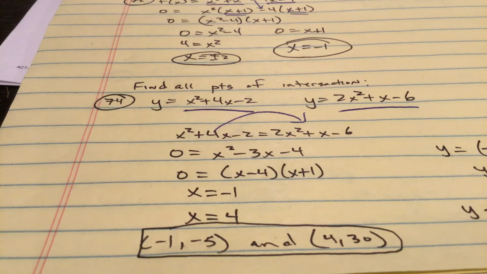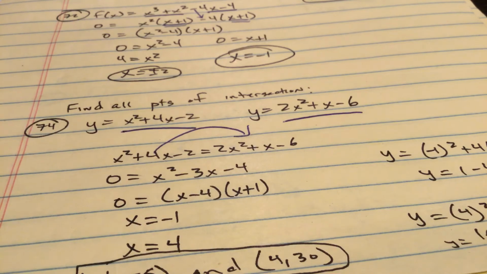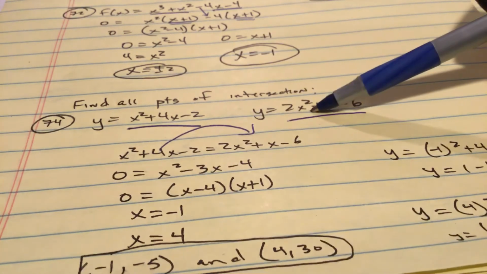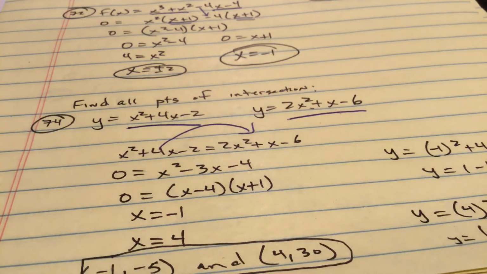Multiplies to negative 4, differs by 3. x minus 4, x plus 1. You get x equals negative 1 and x equals 4. Great. Because they intersect there, they have to have the same y value. So you could plug negative 1 in there, plug it in there. You can plug x equals 4 there or there. You're going to get the same y value.